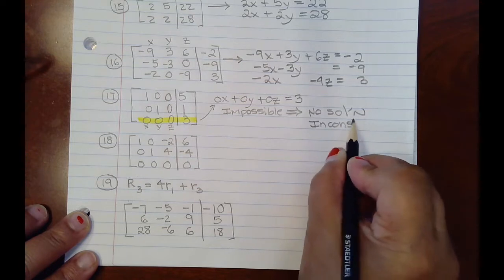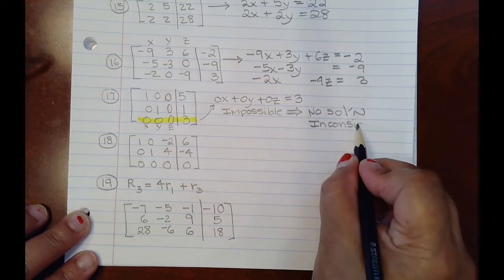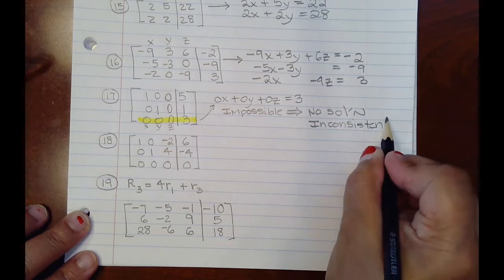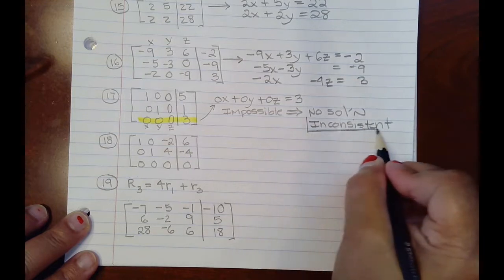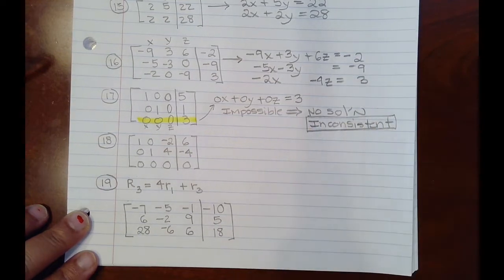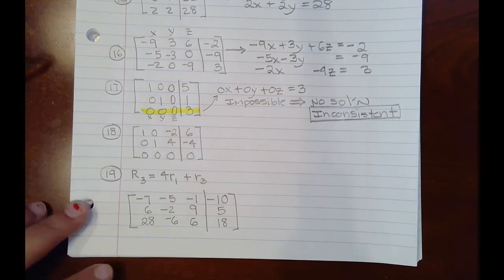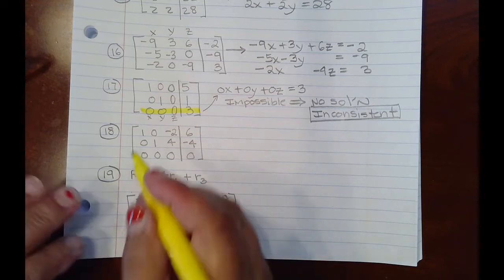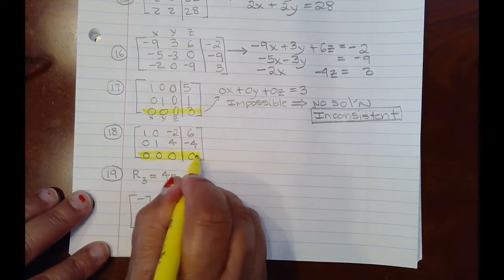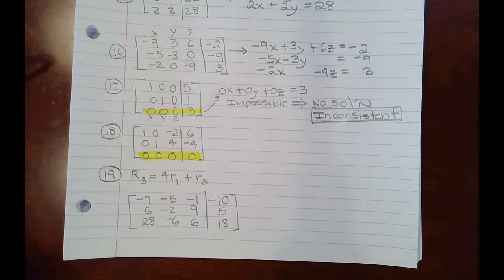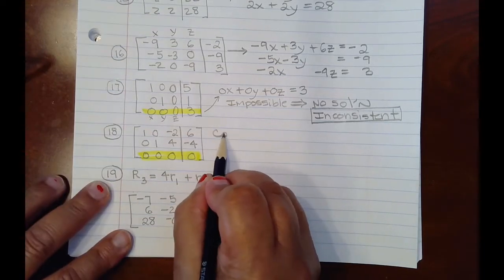You can stop it right there. And you don't have to write all this. You can just jump right into saying what they asked you for in the instructions. Determine whether it's consistent or inconsistent. And it stops there. That one row tells you that it's inconsistent. It'll be the bottom row. In number 18, we have something different in the bottom row. This implies consistency. This is consistent.